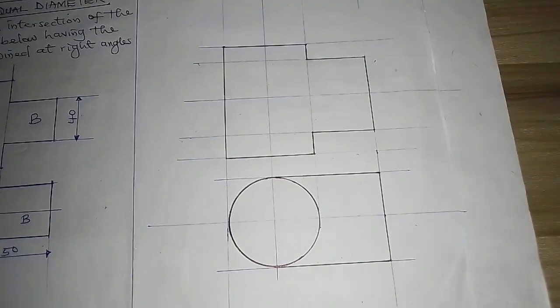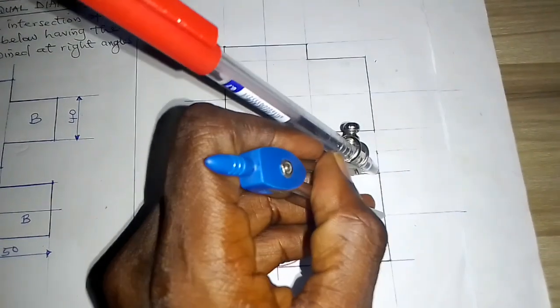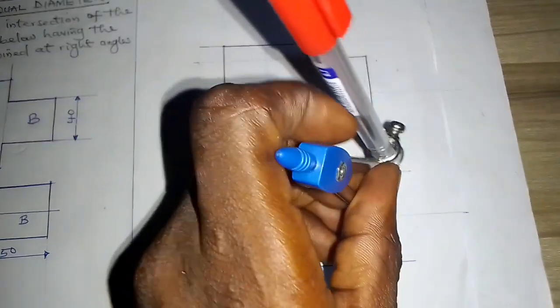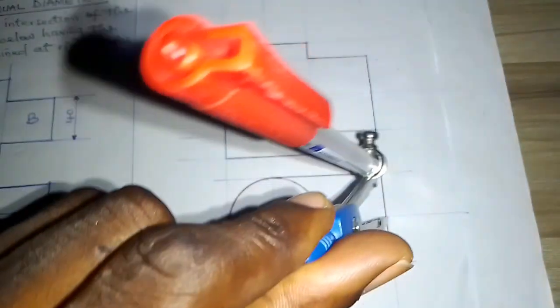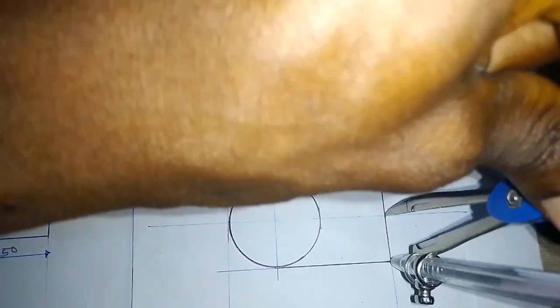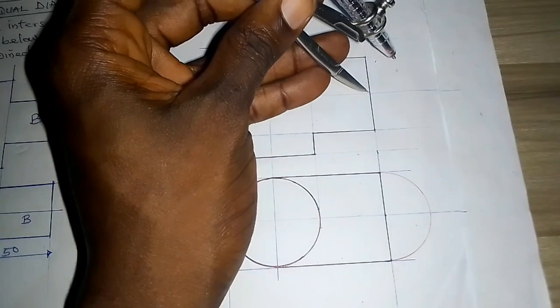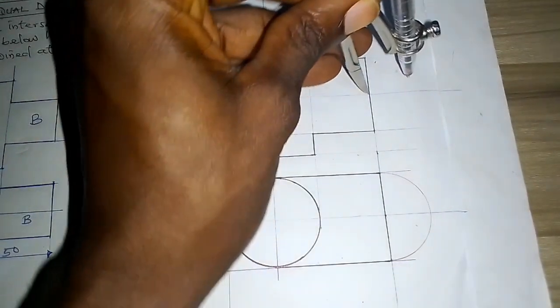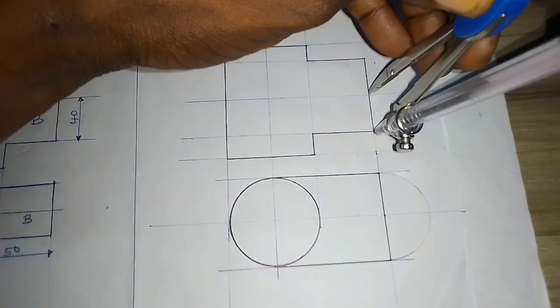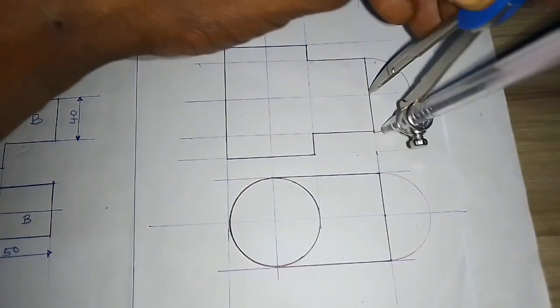What we are going to be doing now, we are going to place our compass extended to the radius that we used in drawing this circle. Don't forget which is 20. So I'm going to be drawing a semicircle this way, semicircle this way. We draw it the same for this as well, since don't forget they are of equal diameter. Of course, this is the elevation for the pipe, for B. So we have that.